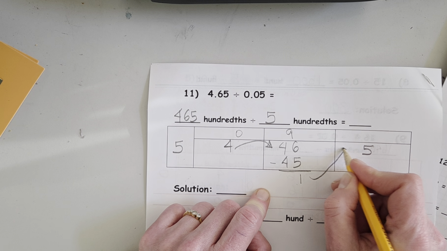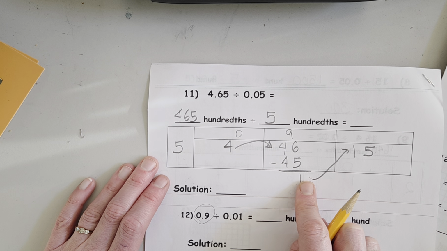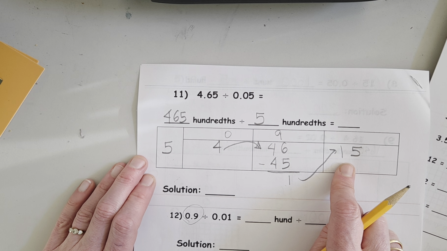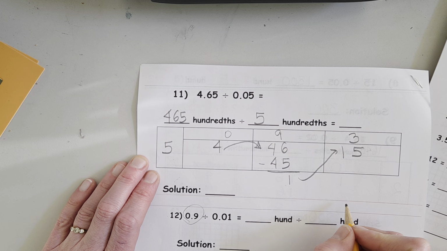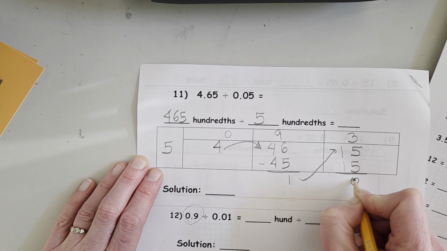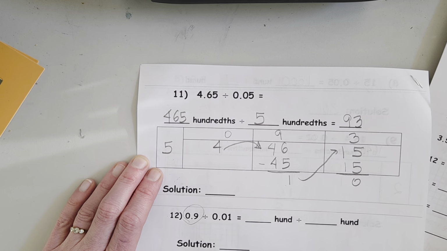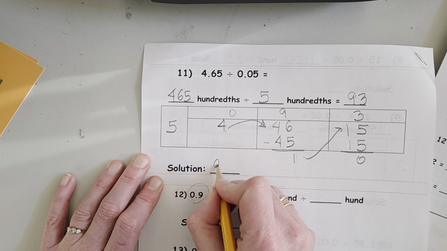There's 1 left over. Let's bring it over here. Okay, can 5 go into 15? Yes. 5 times what equals 15? 5 times 3 equals 15. 0. Our answer is 93.